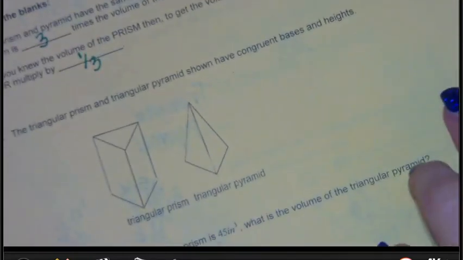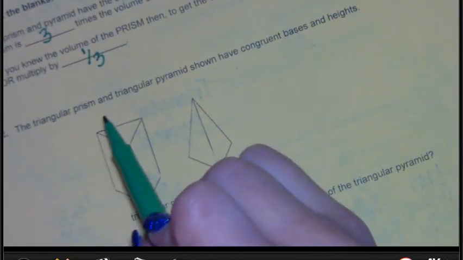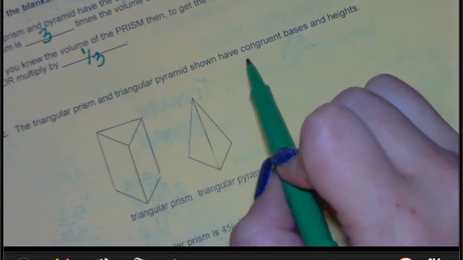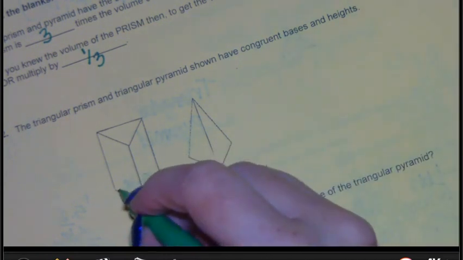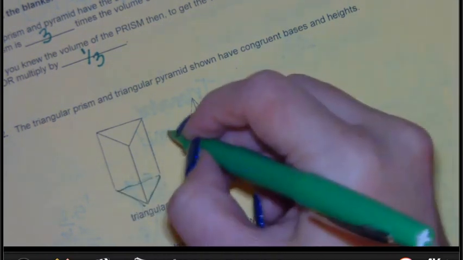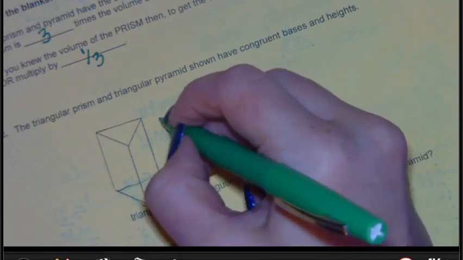So taking a look at number 12, the triangular prism and the triangular pyramid shown have congruent bases and congruent heights, which means my bases are equal and my heights are equal between the two.